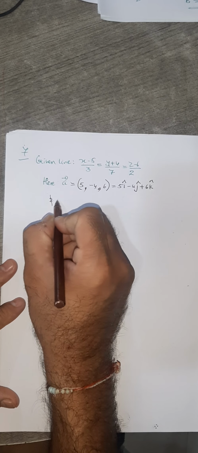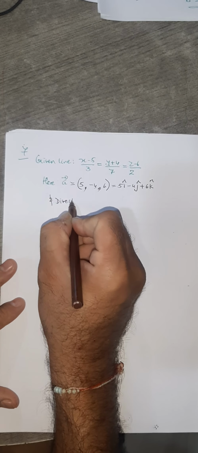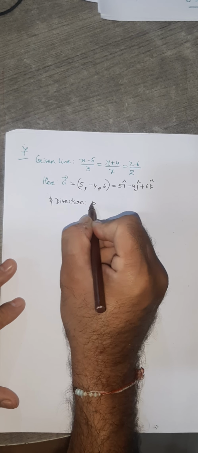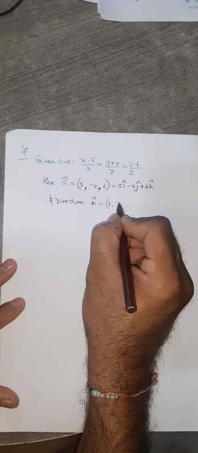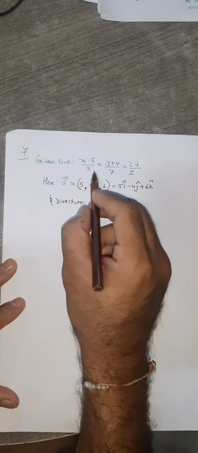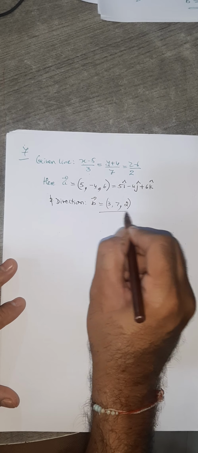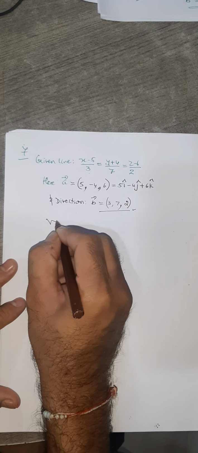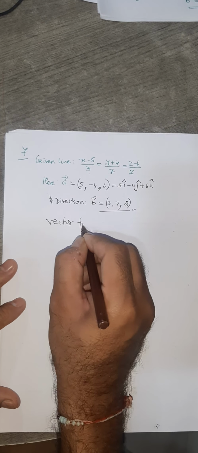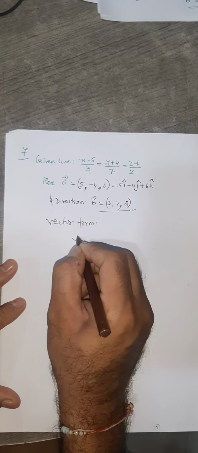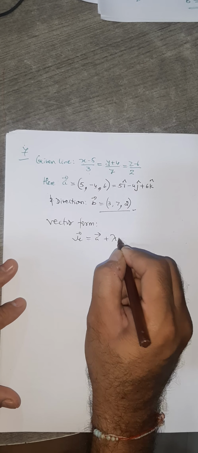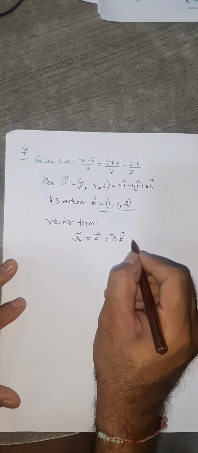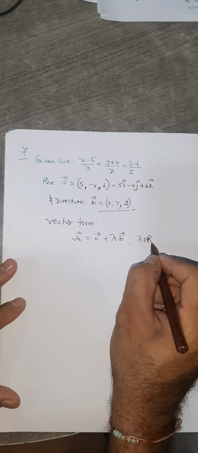And what's the direction of the line? The direction, which we usually denote as vector B, is given here by 3, 7, 2, these three components. Fine. So therefore, the vector form of the line is vector R equals vector A plus lambda vector B, where lambda is a scalar, remember.